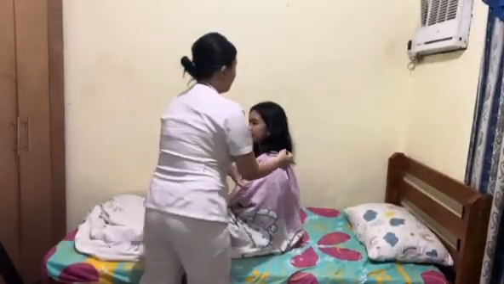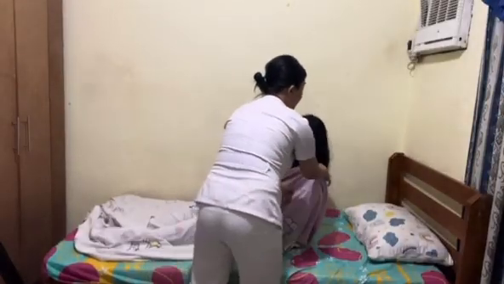So, I am not comfortably massaging my patient ng may gloves. So, aalis natin yung gloves. Instead, sanitize na lang tayo para kahit paano, malinis pa rin siya. Parang sanitize pa rin ang ating mga hands. So, ibabalik natin ulit yung pasyente natin sa pagkahiga niya.